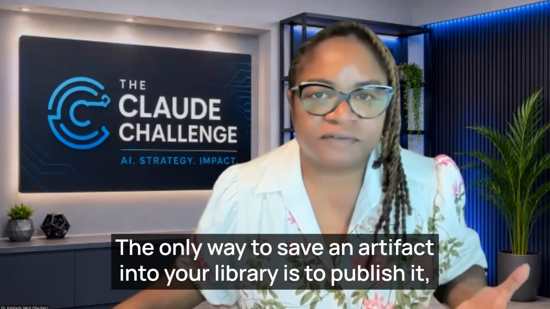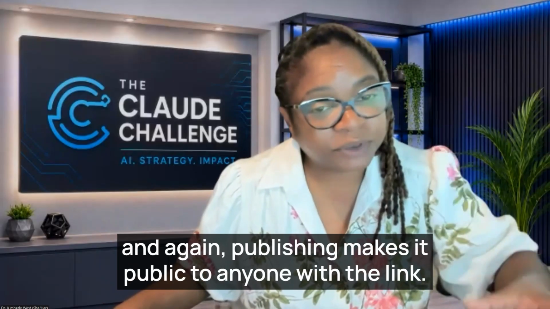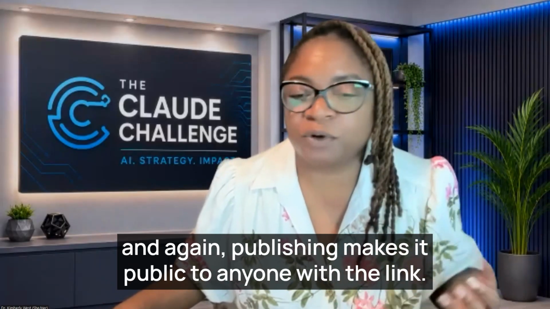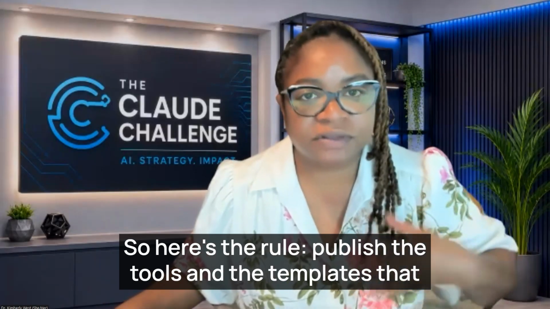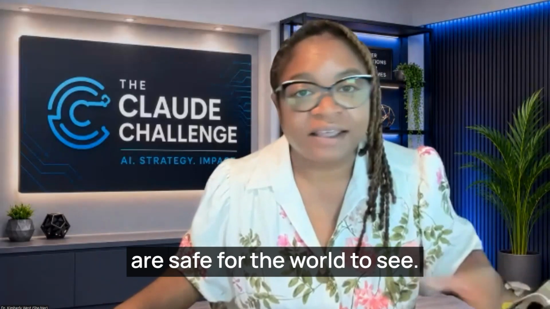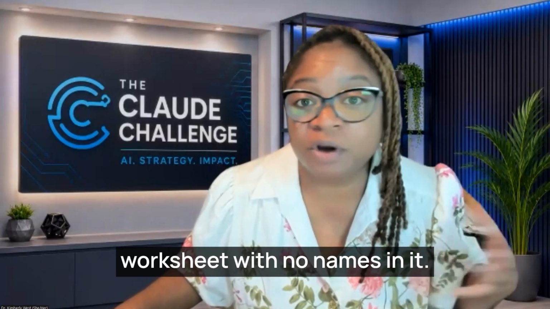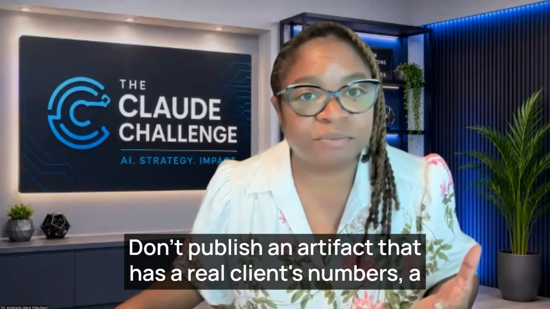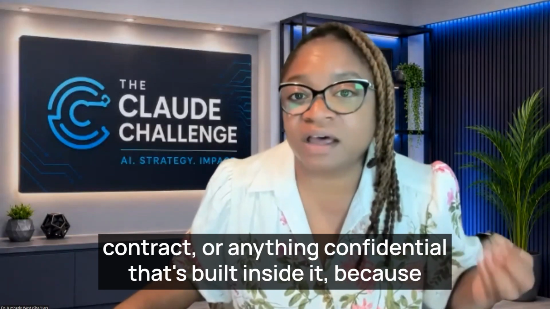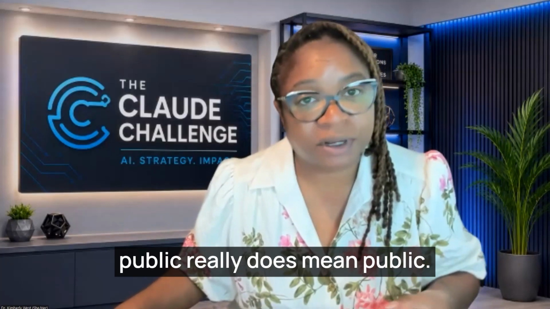The only way to save an artifact into your library is to publish it. And again, publishing makes it public to anyone with the link. So here's the rule. Publish the tools and the templates that are safe for the world to see. The calculator, a blank welcome note, maybe even a pricing worksheet with no names in it. Don't publish an artifact that has a real client's numbers, a contract, or anything confidential built inside it, because public really does mean public.